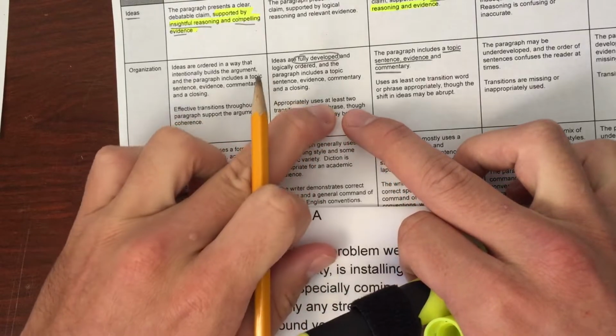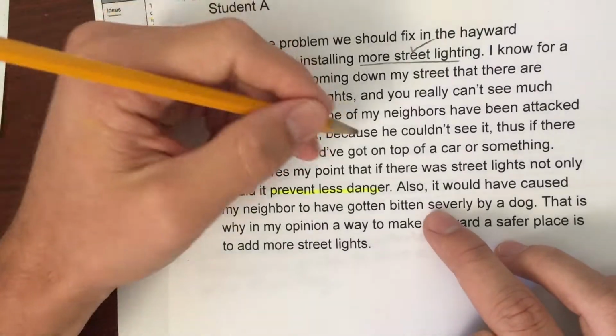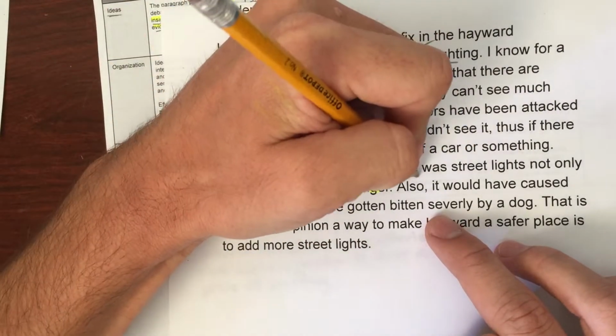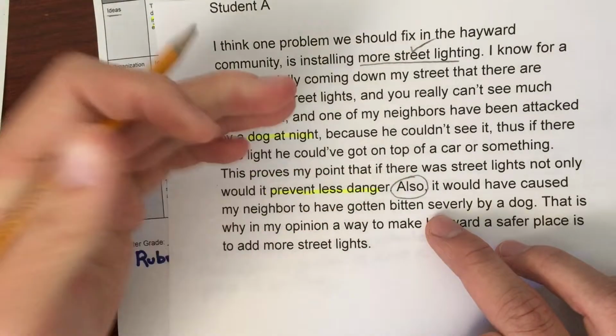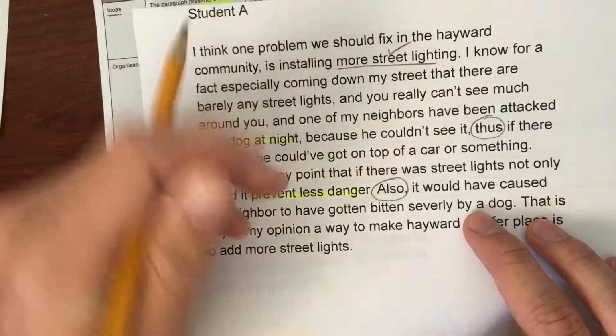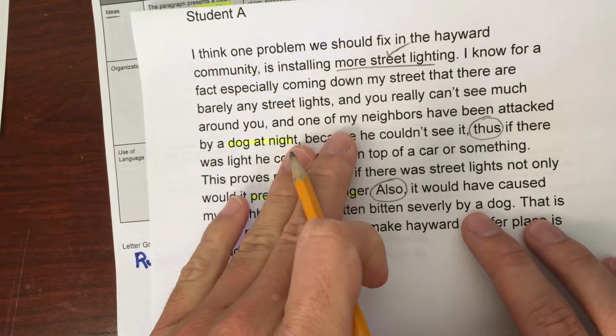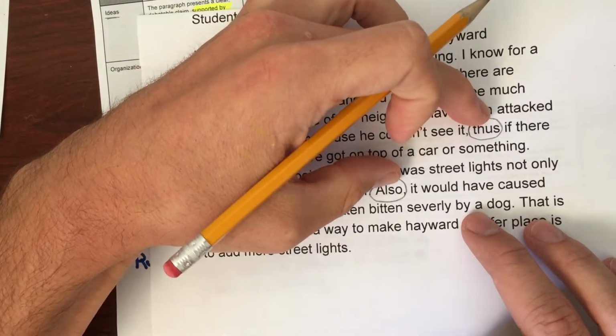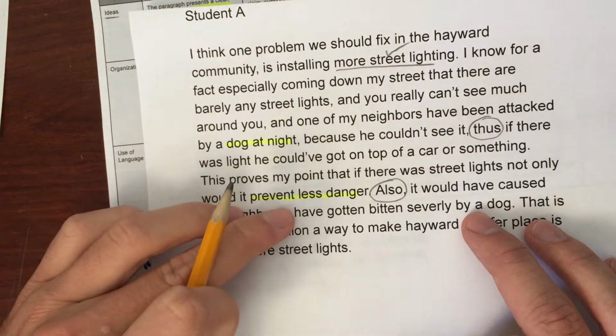This says it needs at least 2 transition words. Now, a transition word would be things that allow a reader to go from one idea to the next. For example, "also" allows you to build your argument with more ideas, and "thus" allows you to show causality. Because of this, therefore that. That's what we use "thus" for. So this person used 2 transition words, and they use them fairly effectively.